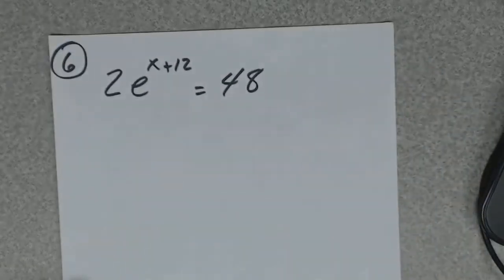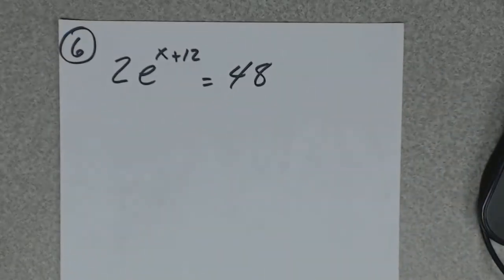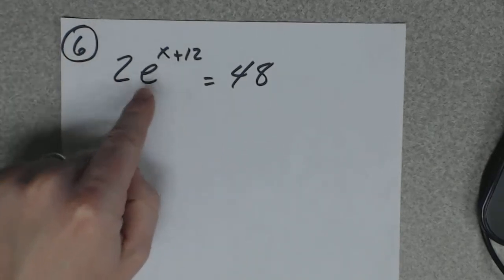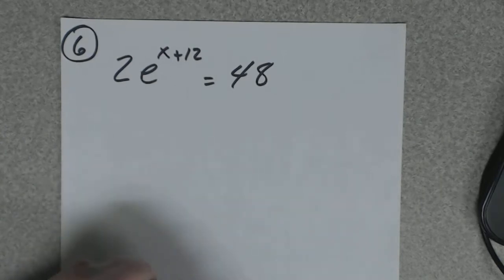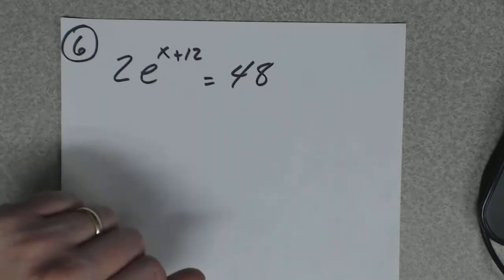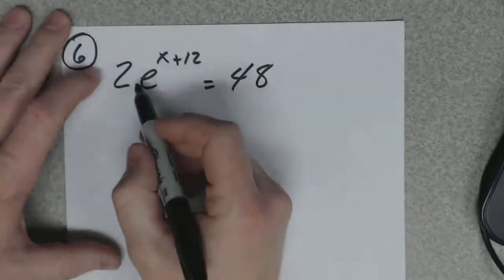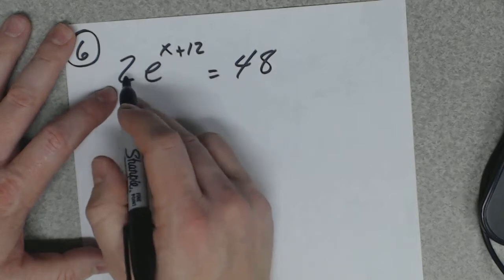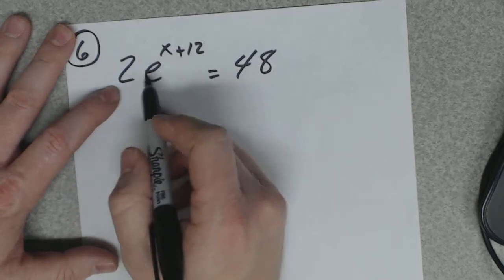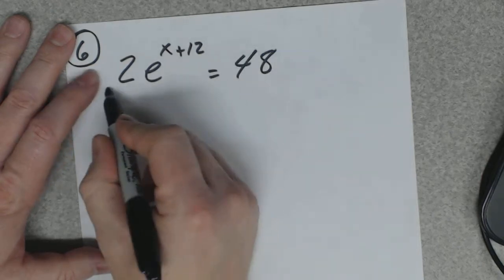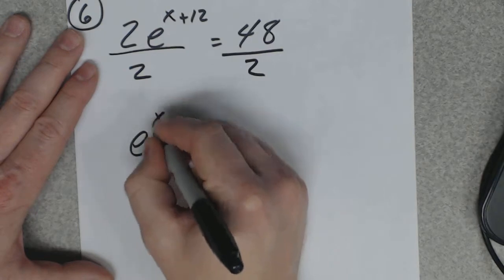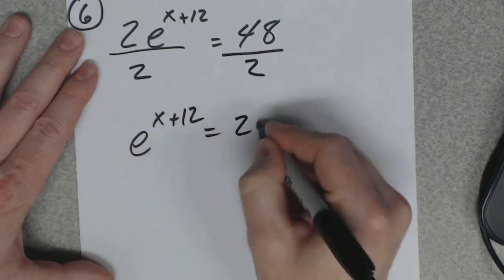All right, let's check out number 6. This has e's in it. Well, I think I told you in a previous section that if you want to get rid of an e, you take the natural log of both sides. I think that was in 7.2, I believe, 7.3, somewhere in there. Problem is, I can't take the natural log over here just yet because there's a 2 in the way. It's like it got a bodyguard. But it's just a plain old 2 times this stuff. So I can undo multiplication with a division. So get rid of its bodyguard by division.